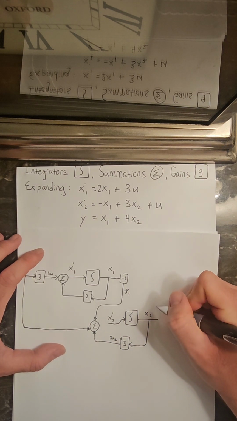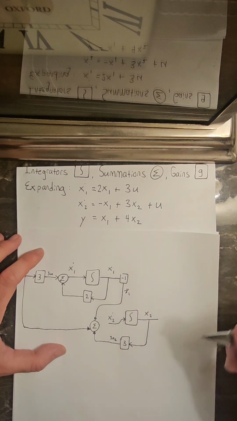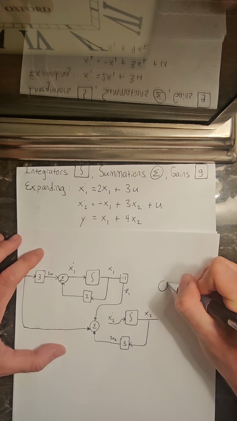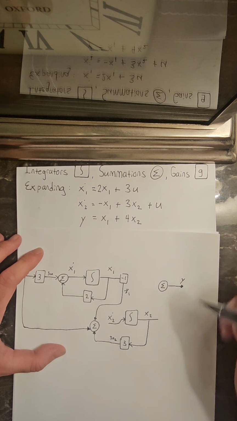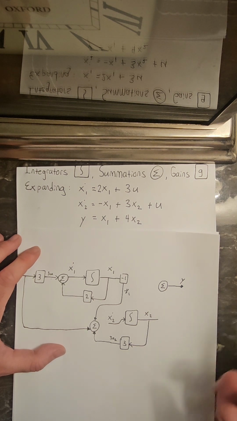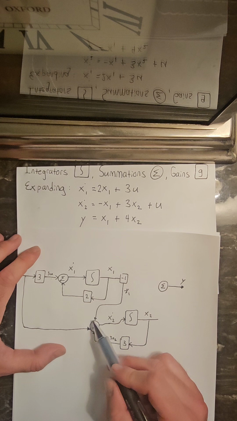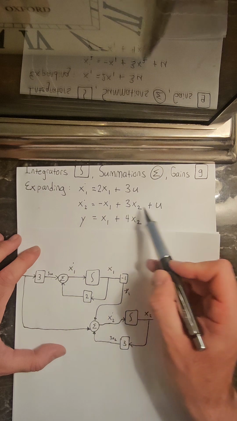Okay, so the last thing we're going to be looking at now is we're going to take care of y. So y is clearly some sort of sum of something. So let's put it here, and the output is y. This is the output of the sum here. So we have to write it as the output of the sum of those in the second equation.